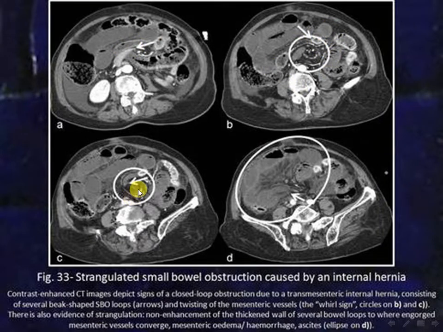And you can see the bowel wall is dilated, non-enhancing, with stranding of the surrounding fat planes, and a small amount of ascites. You can see here, this is an internal mesenteric hernia, strangulated, resulting in thick-walled, non-enhancing, dilated bowel with stranded fat planes, indicating strangulation.